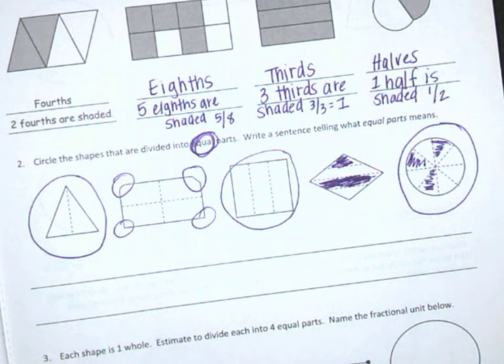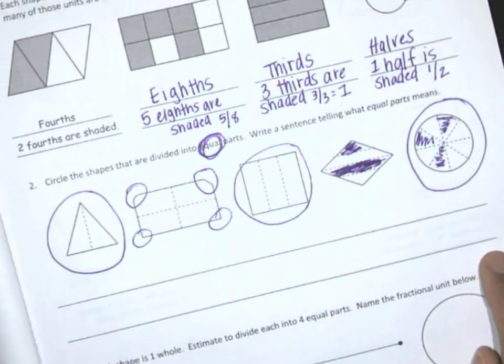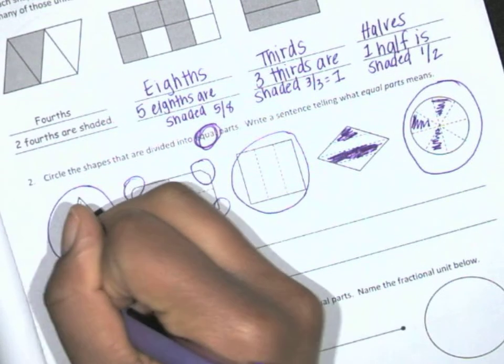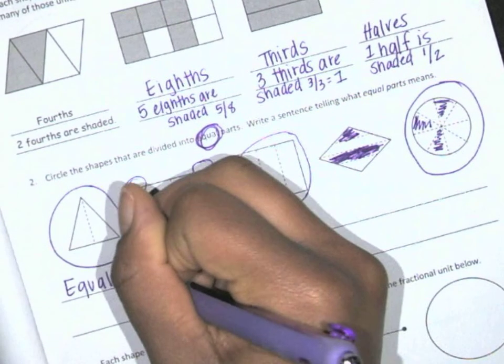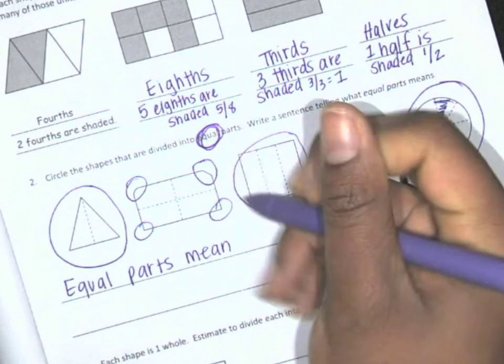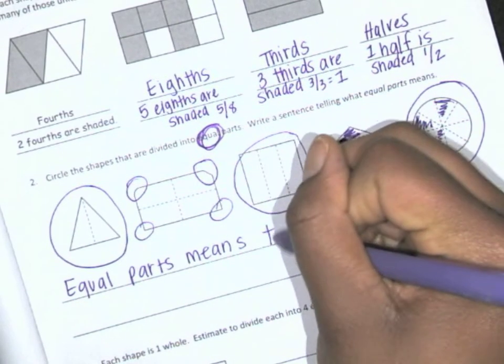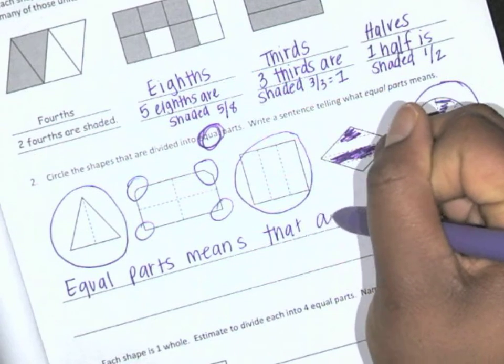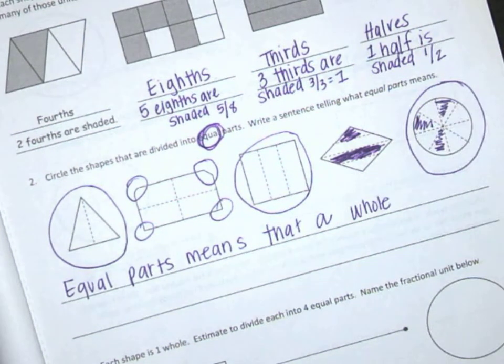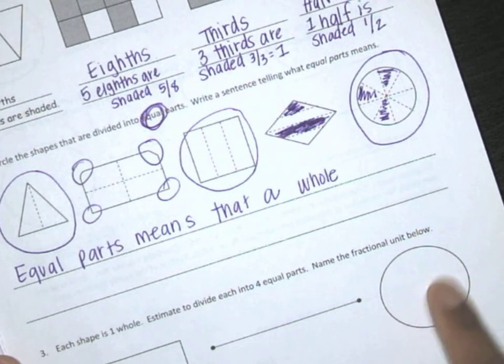I am going to give a definition to you that you should remember, and if it's similar to your definition, that's absolutely okay. But please pay attention to the definition I'm about to give you right now. So my definition of equal parts is: equal parts means that a whole, that means one solid. So this circle down here is a whole.